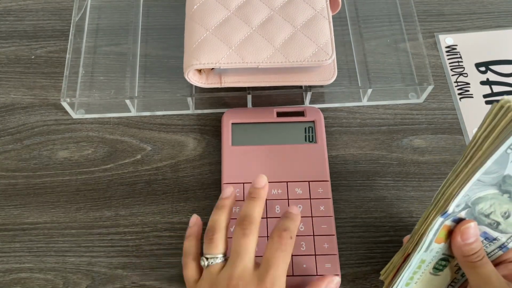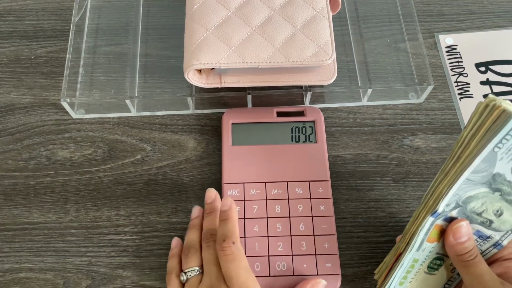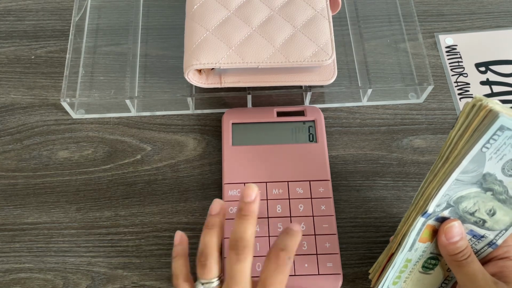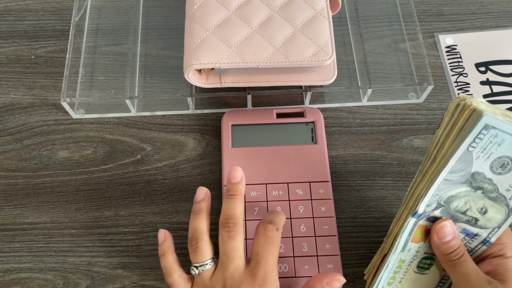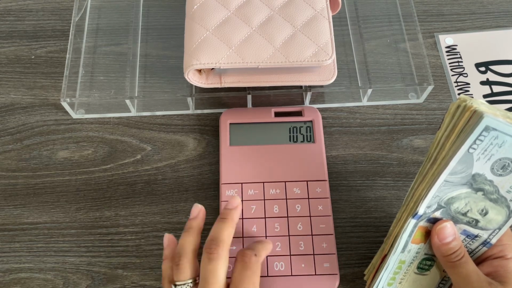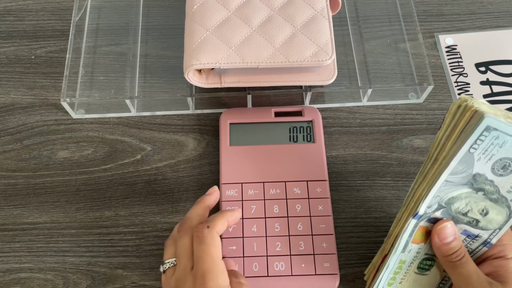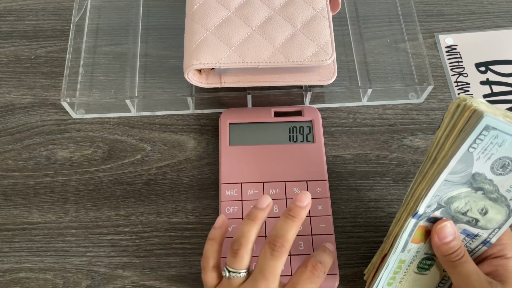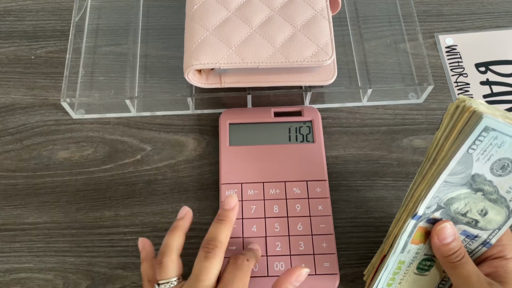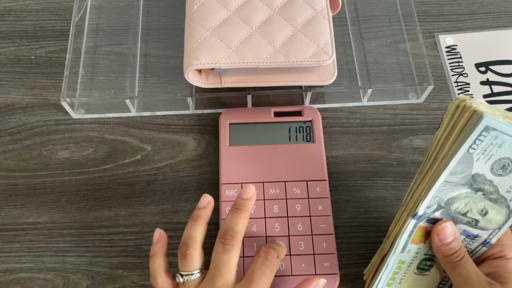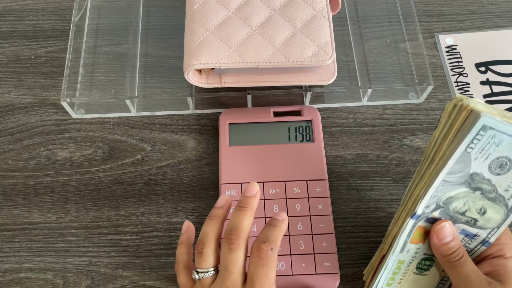So rent is 1,092. Electricity is $60. Streaming is 18, right? And then gym was 28. Wait, 1,092 plus 60 plus 18 plus 28. 1,198.